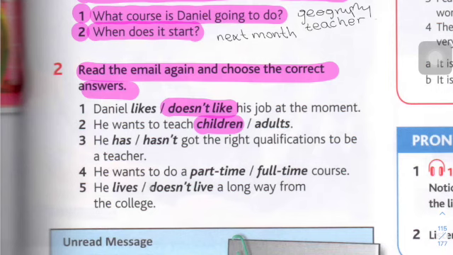What do you think? Well, if he's going to study, the correct answer is that he hasn't got the right qualifications to be a teacher. Number four, he wants to do a part-time course or a full-time course. Remember that this guy is working, so he wants to do a part-time course, just not to quit his work.